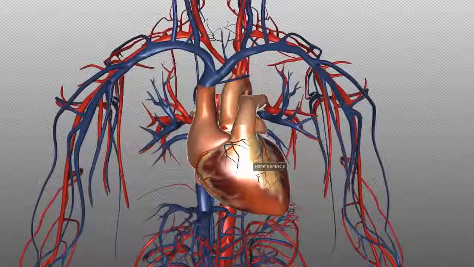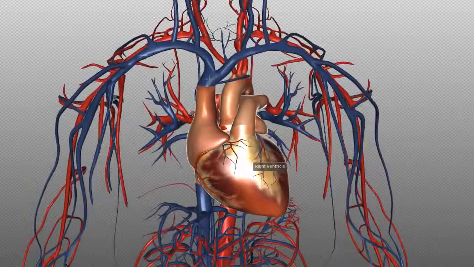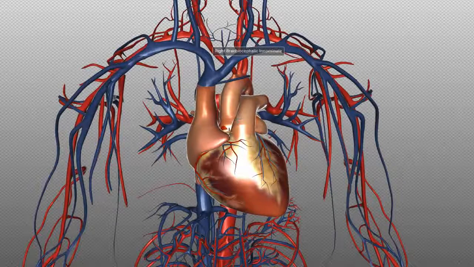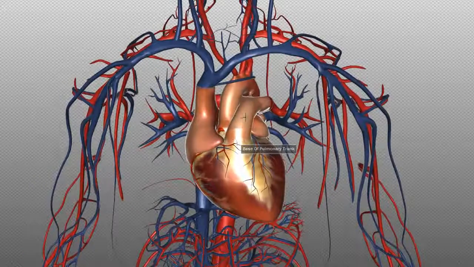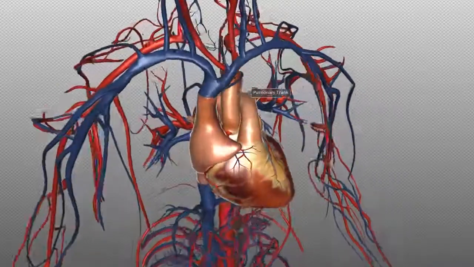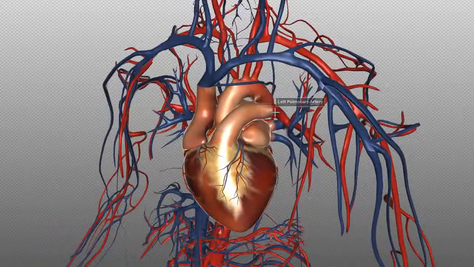So just when you're watching this tutorial, the blue coloured vessels are veins and the red coloured vessels are arteries. So the colour of the vessels doesn't actually relate to whether or not the blood is oxygenated in this model. The blood that is sent out of the right side of the heart to the lungs is deoxygenated, but on this model you can see that the pulmonary arteries are actually red because they're arteries.